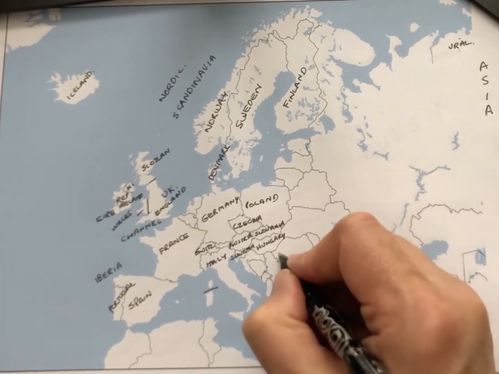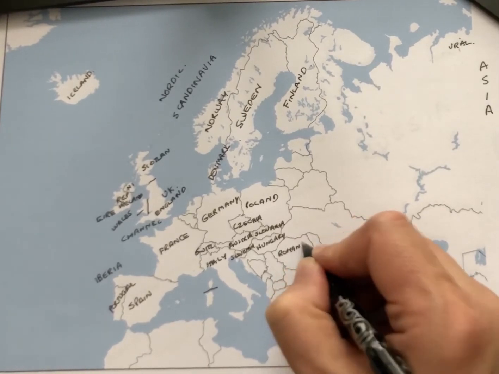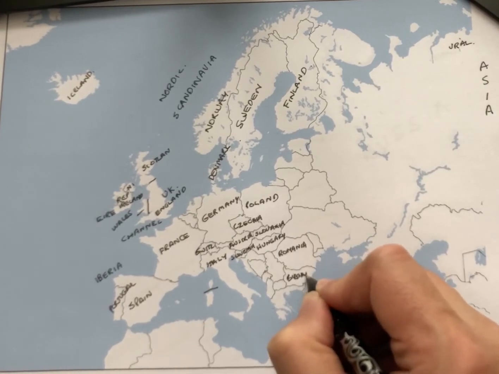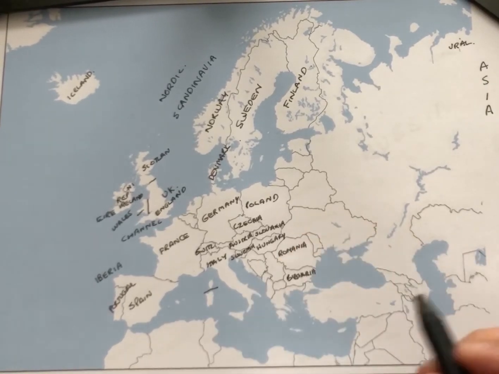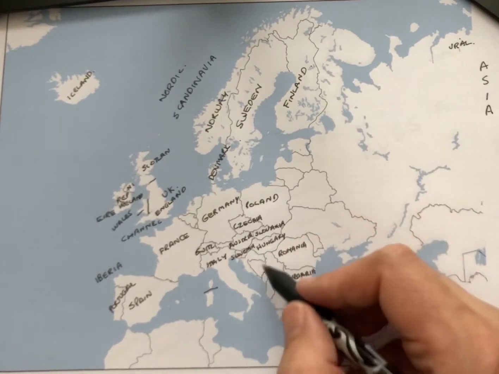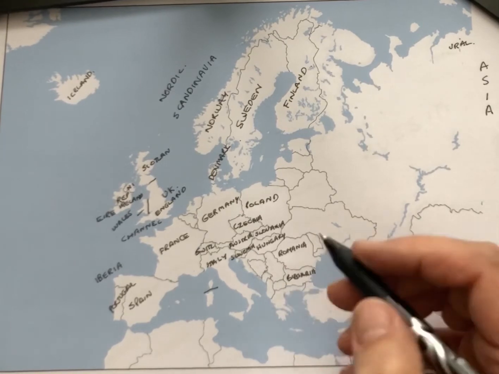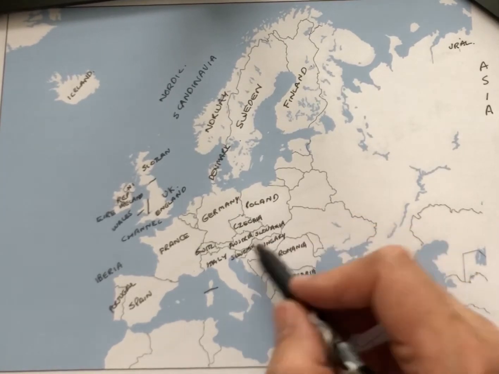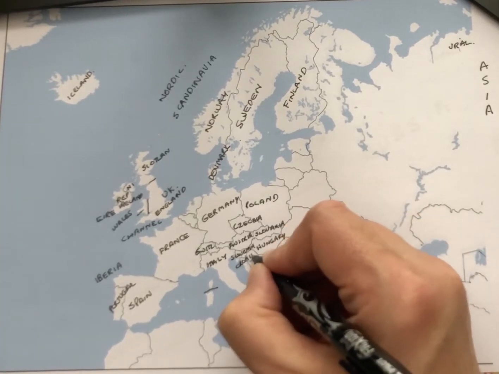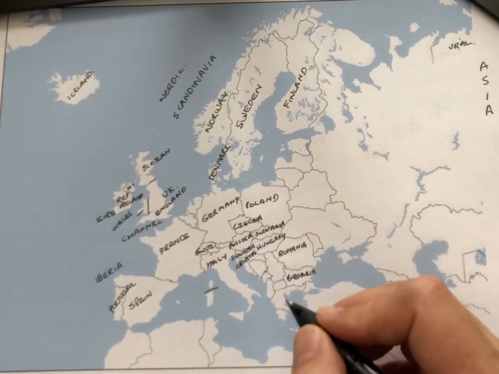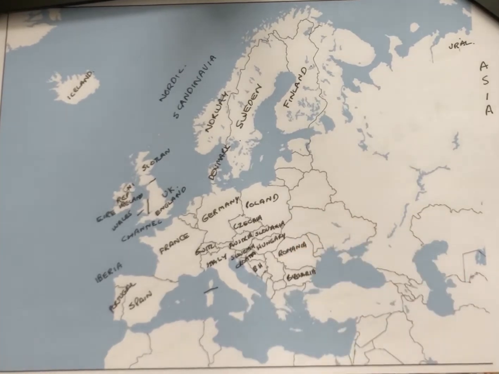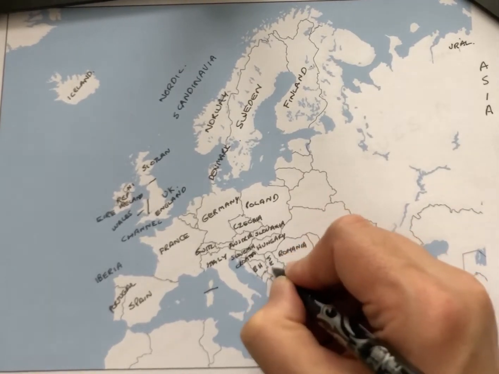To the east here, we've got Romania. And below that, Bulgaria. Put a note of that. Bulgaria. And then these countries here are called the Balkan nations because there's a range of mountains called the Balkans. So if you hear the Balkans, it means this area of southern Europe. So we have Croatia. I'm not going to be able to fit it on exactly, hopefully you can read my writing. Bosnia, Herzegovina, which I'll call BH. Serbia.